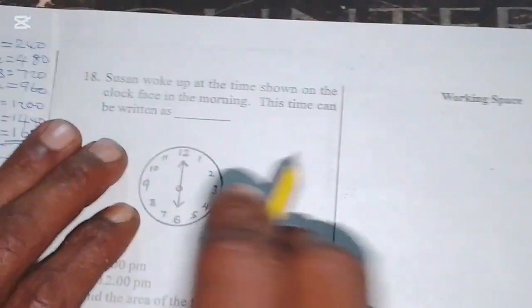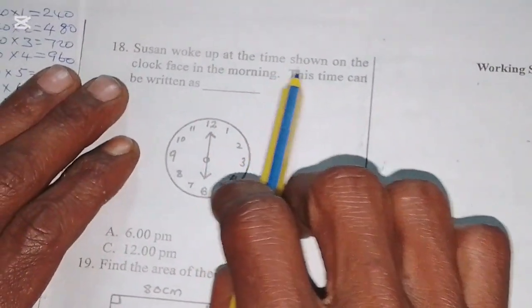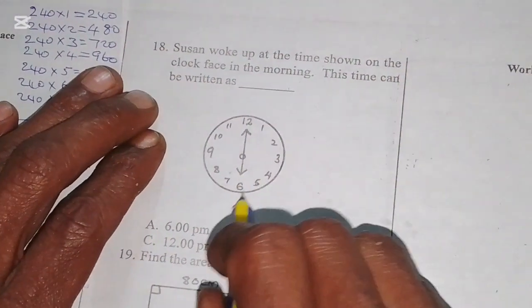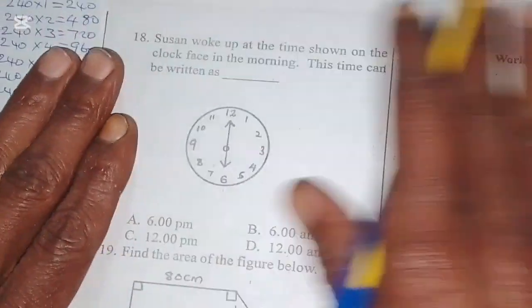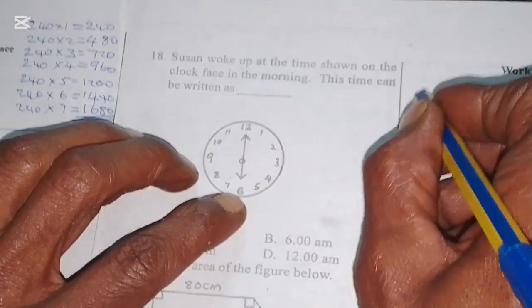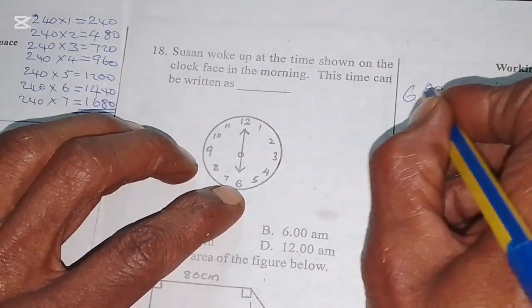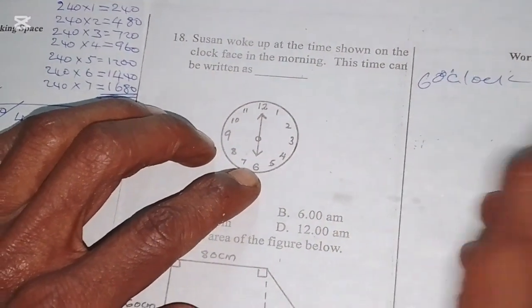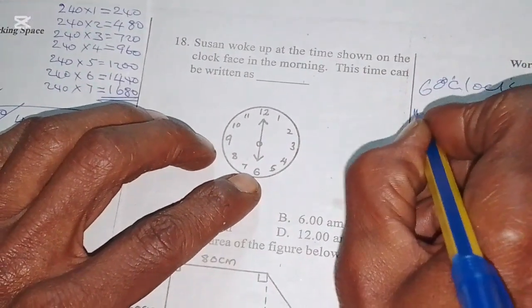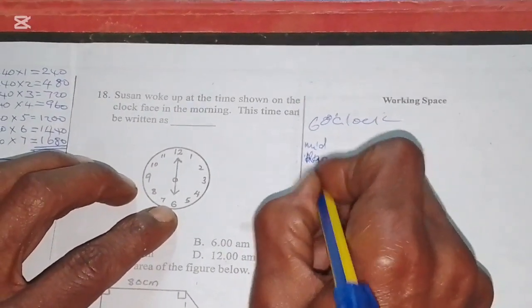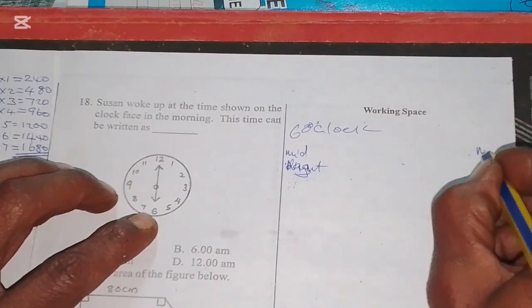Number 18. Susan woke up at the time shown on the clock face in the morning. This time can be written as, as you look at it, forgetting about AM or PM, this is 6 o'clock. But we know the day starts at midnight and ends at midnight.